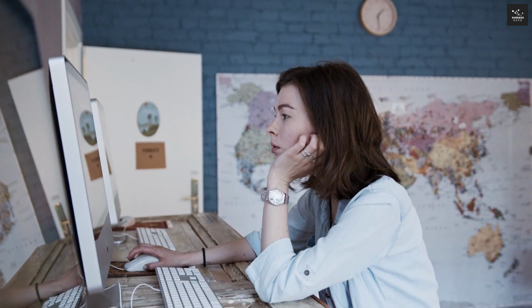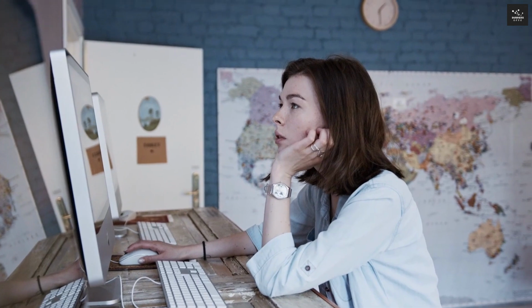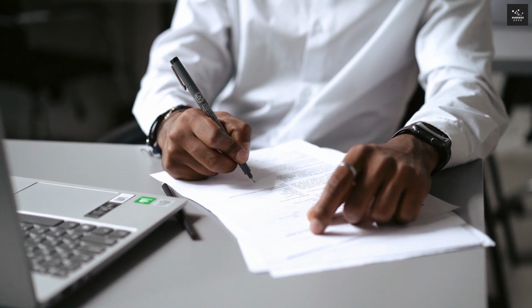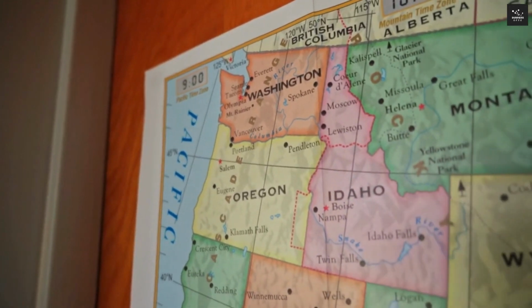Each state has its own guidelines for naming an LLC, so it's important to check the business name database maintained by your Secretary of State. Also, avoid using names that can be easily confused with existing ones and certain words that may require additional paperwork, like bank or Inc.